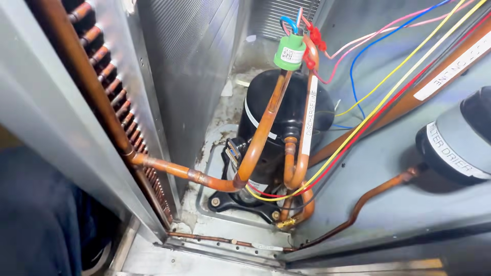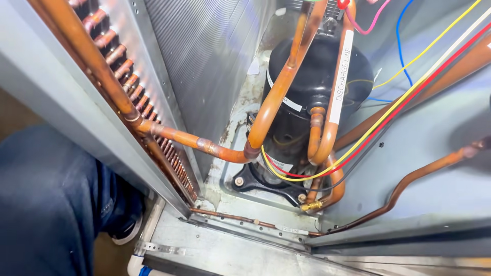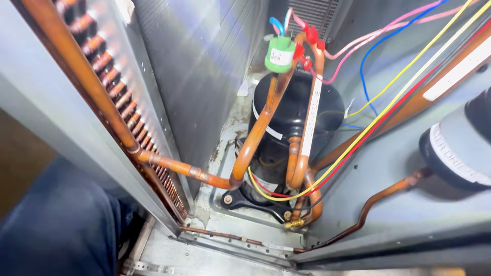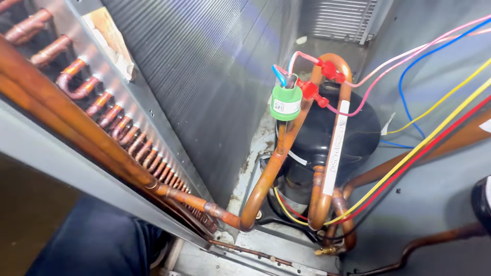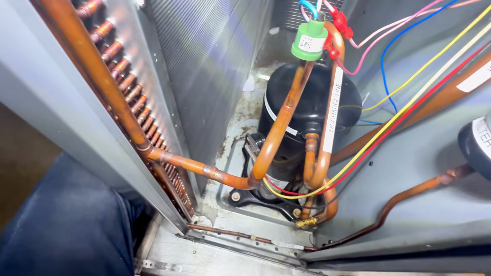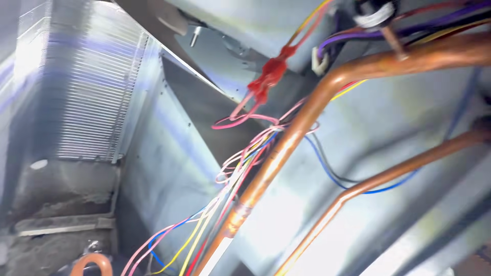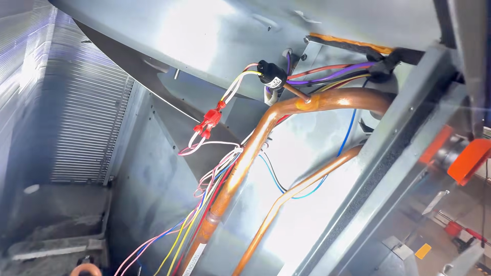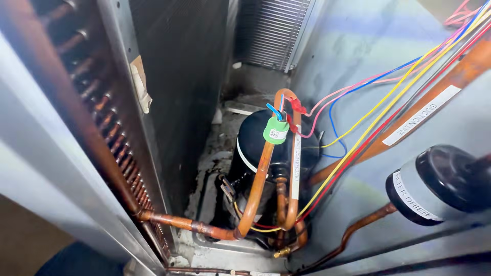You see right here. You see right there, that's my discharge line coming out of my compressor. And there's my high pressure switch right there. And then my low pressure switch is on the suction line. Do you see it right there? Okay, you see right there? Low pressure switch, high pressure switch.